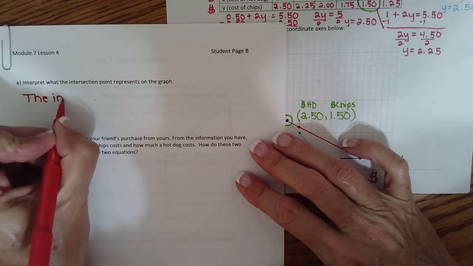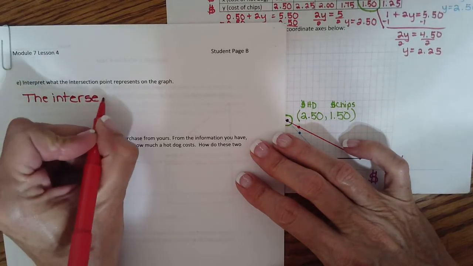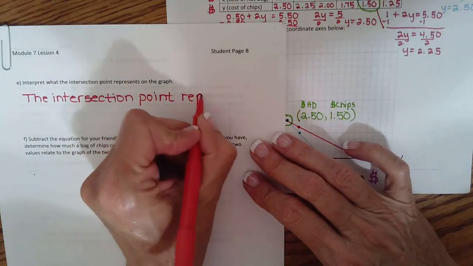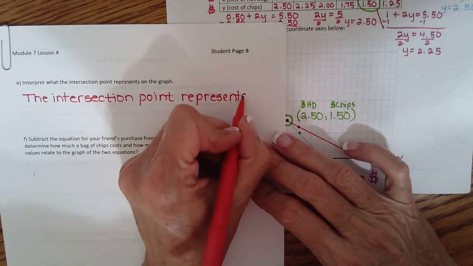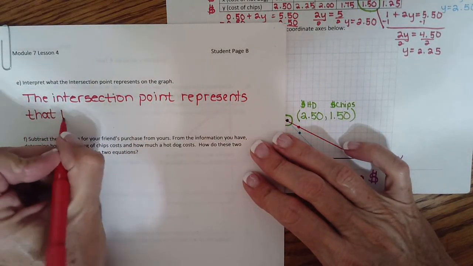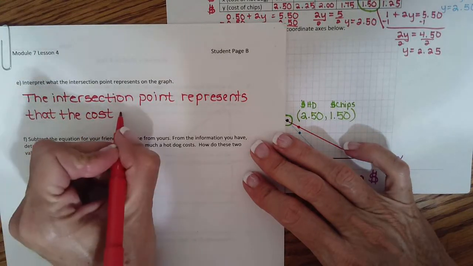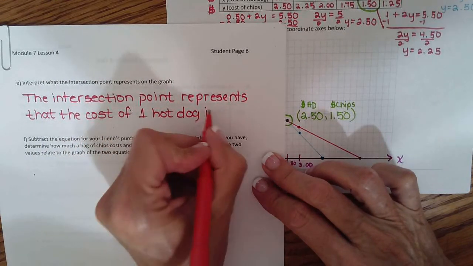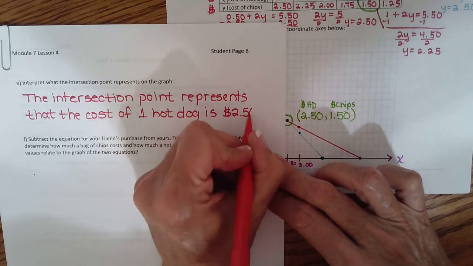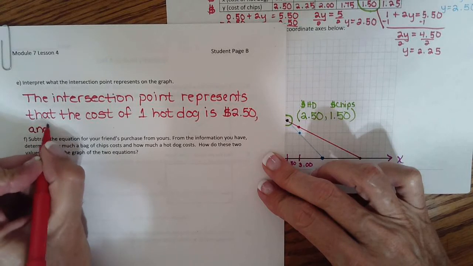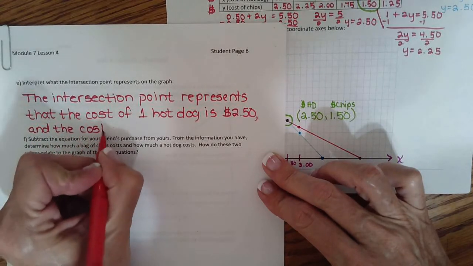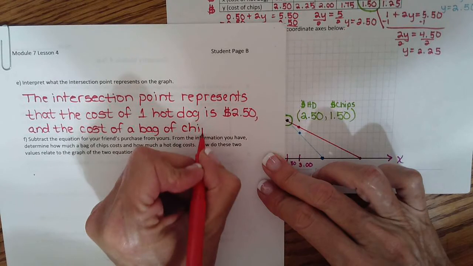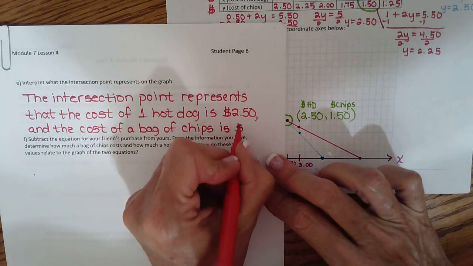So the intersection point, which is the point in common, represents that the cost of one hot dog is $2.50, comma, and the cost of a bag of chips is $1.50, period.